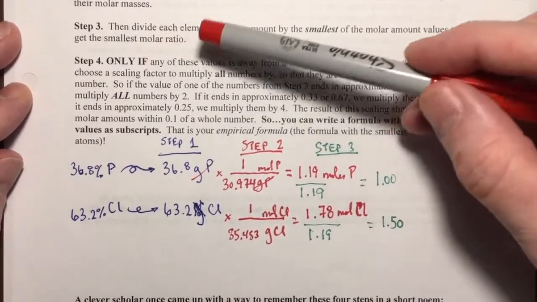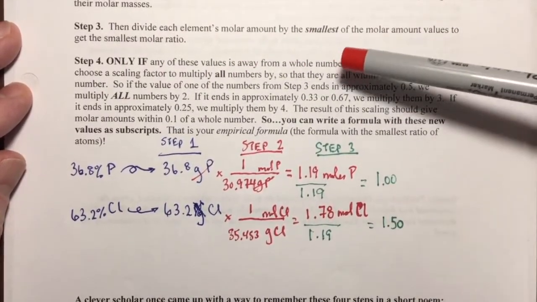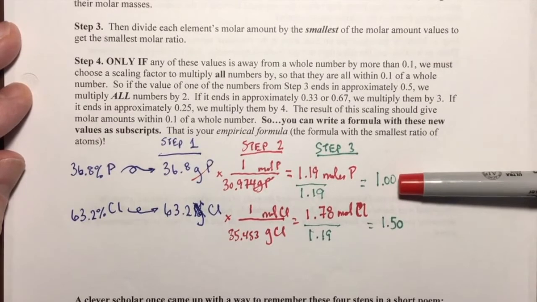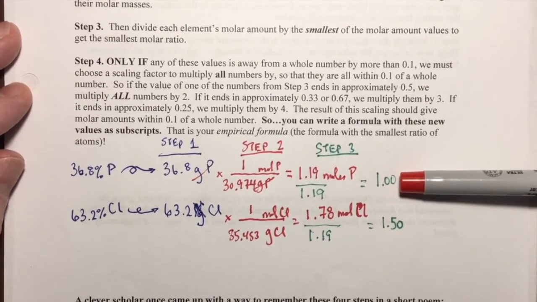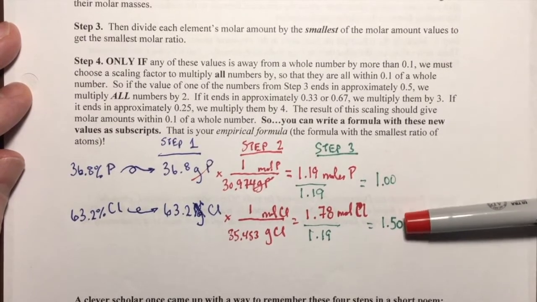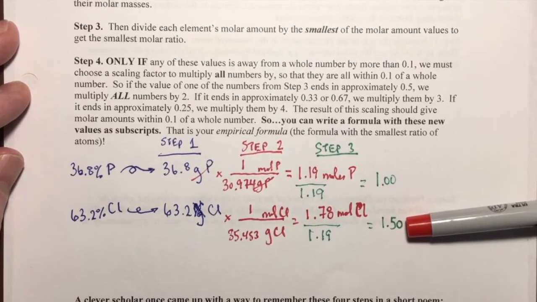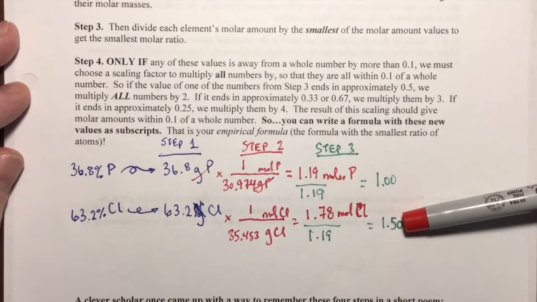Only if any of these values that we've just gotten is away from a whole number by more than 0.1. Well, let's take a look. Is that value right there more than 0.1 away from a whole number? No. It seems to be exactly a whole number, right? Is this value more than 0.1 away from a whole number, either higher or lower? Yes, it is. It's 0.5 away from being a whole number. So are we going to need to use step 4? Yes, because it says we're going to use step 4 only if that happens.